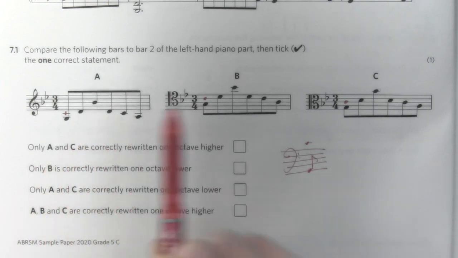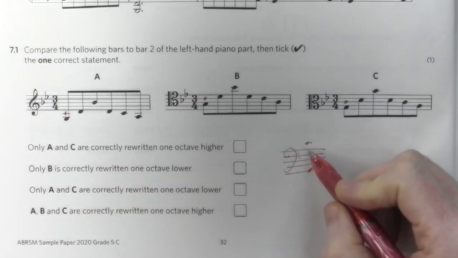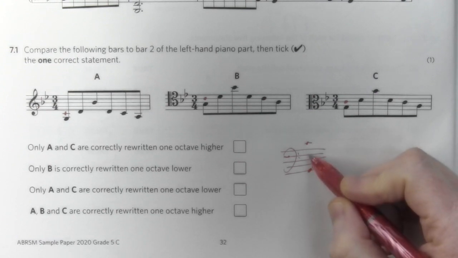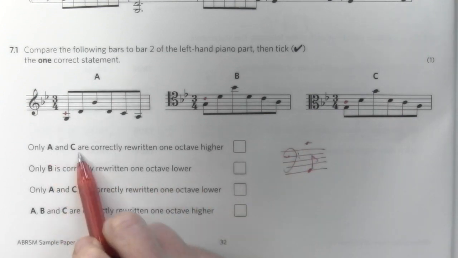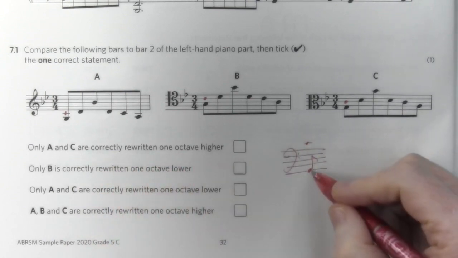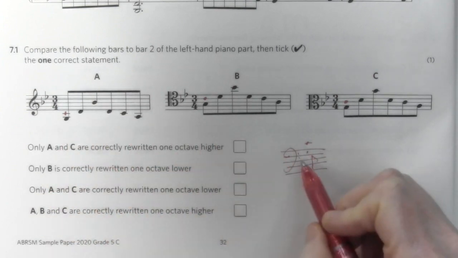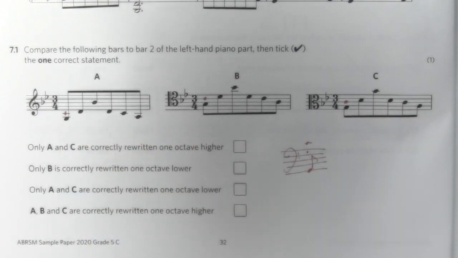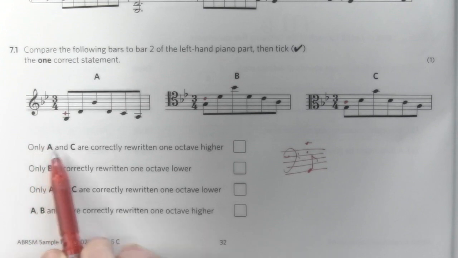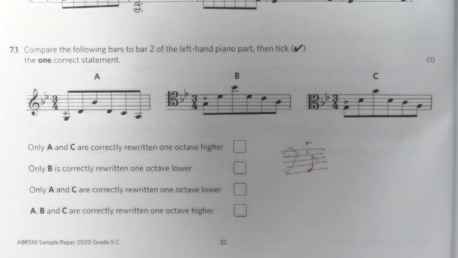Only A and C are correctly rewritten one octave higher. Now, this G is more than an octave lower than middle C. Therefore, these A and C they say here are written here, some notes underneath middle C. If this is correct, these notes should be a few notes below middle C. This is below middle C, and this is below middle C. Now, they say here only A and C, but actually B is also below middle C. So I'm afraid this is incorrect.